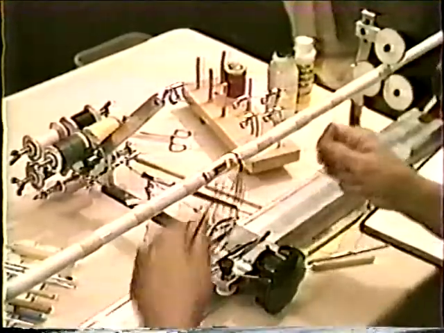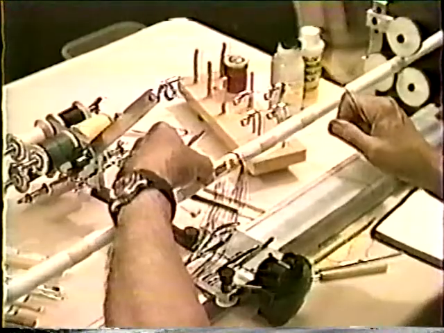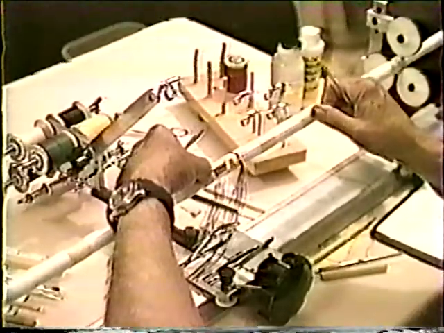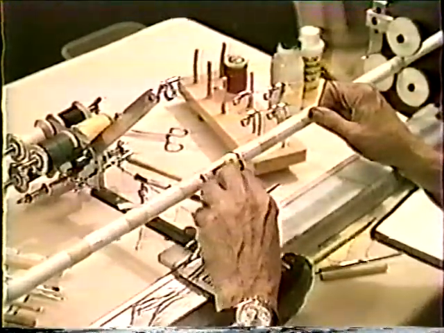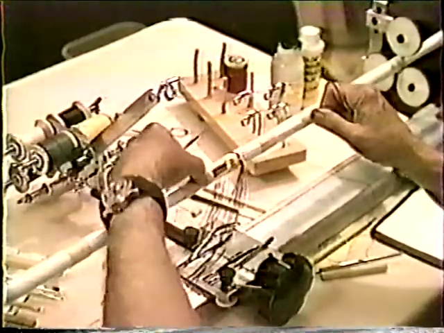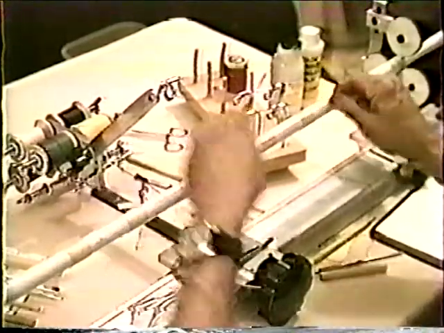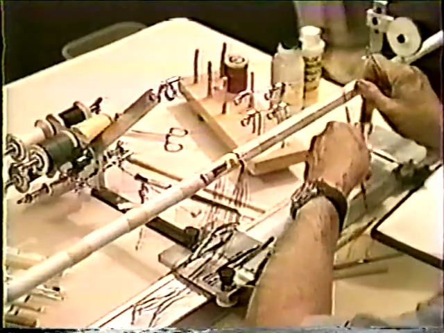I'm going to use my left thumb to hold against that, and I'm going to pull tightly to the right here until I see the thread move in between the yellow and the tape band. There is one of them tightened, and then I put it back down where it was.